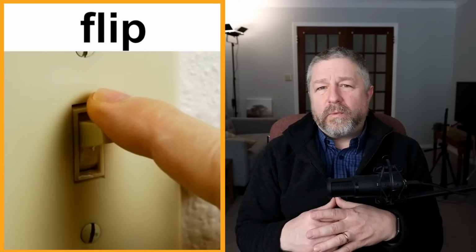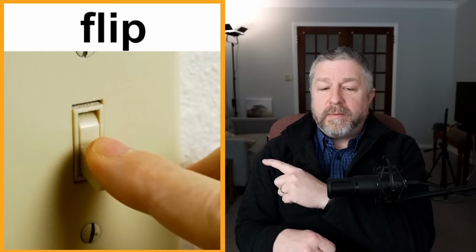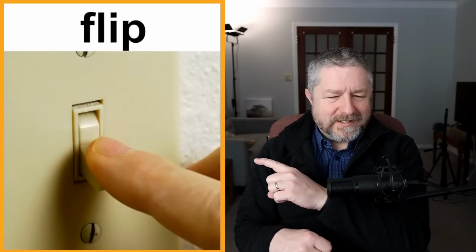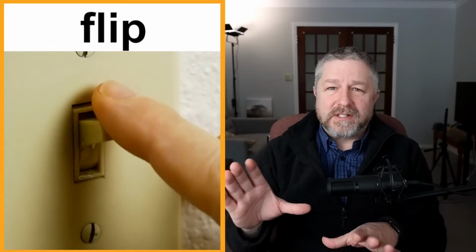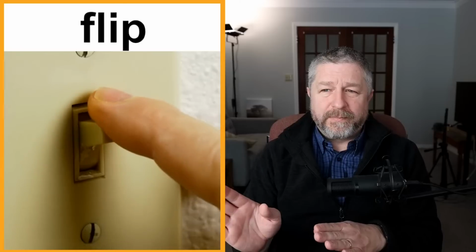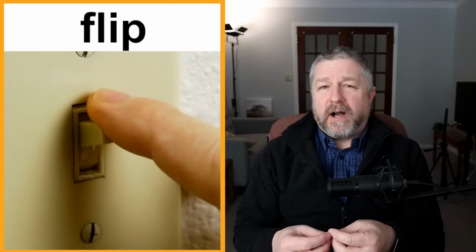Flip. So we sometimes turn on lights. In order to turn on a light, we might flip a switch. In order to turn off a light, we might flip a switch. By the way, this isn't a switch in my house. But let me just explain again, because I'm using the word switch and the word flip. So the switch is the thing on the wall. If I want to turn on the lights, I can flip the switch. If I want to turn off the lights, I can flip the switch.